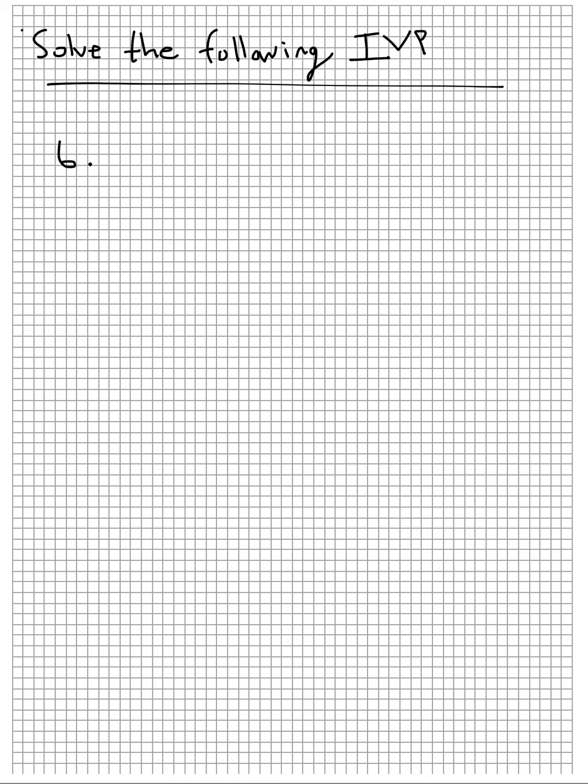So a problem could look like this. This is taken from our notes. 6y prime minus 2y equals x y to the fourth, right? And we have an initial condition that says y of 0 equals -2. Okay, so a problem can look just like this. In fact, it looks very similar to this.